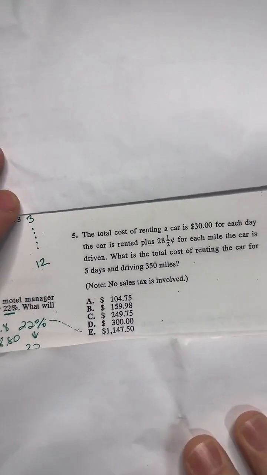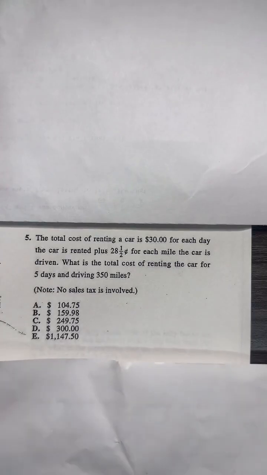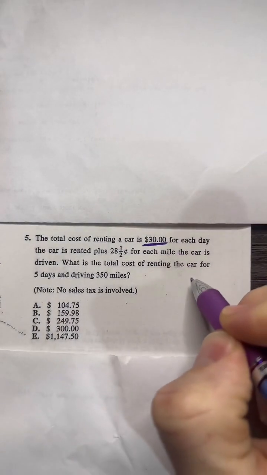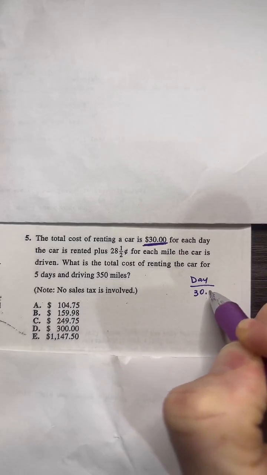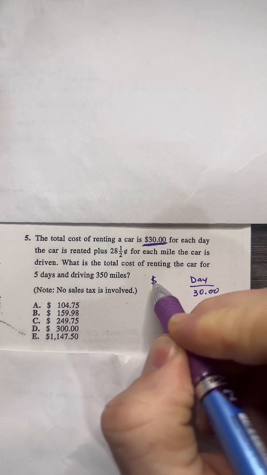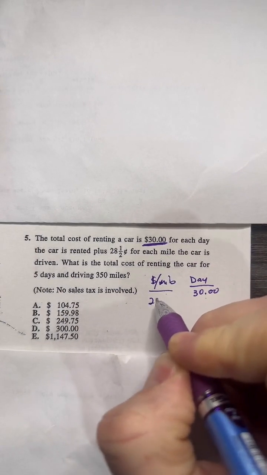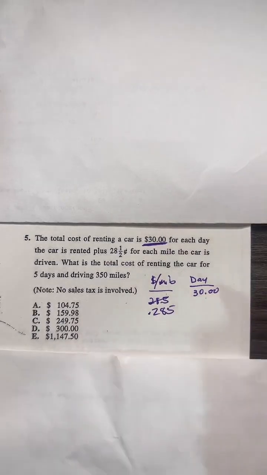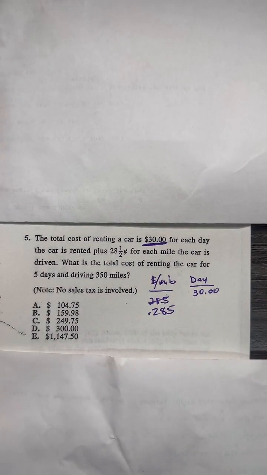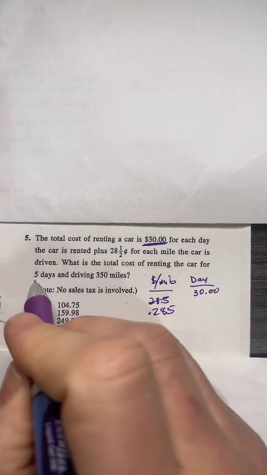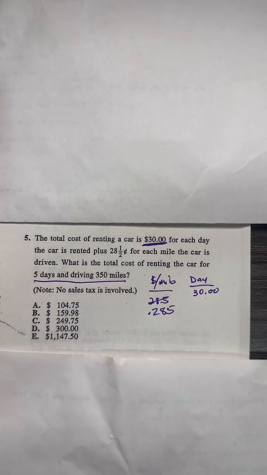Let's look at number 5. It says, the total cost of renting a car is $30 for each day. So that's my day rate, plus 28.5 cents per mile. So money per mile is going to be my 28.5 cents. I'm actually going to write that as 0.285. That's going to be helpful because I have it as money. It says, what is the total car cost after renting it 5 days and 350 miles?